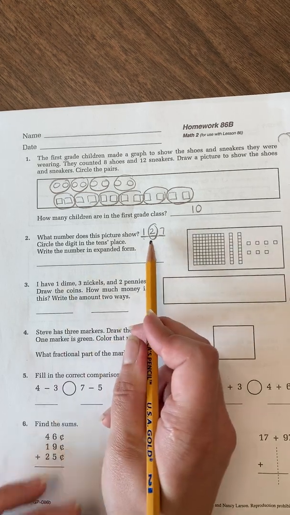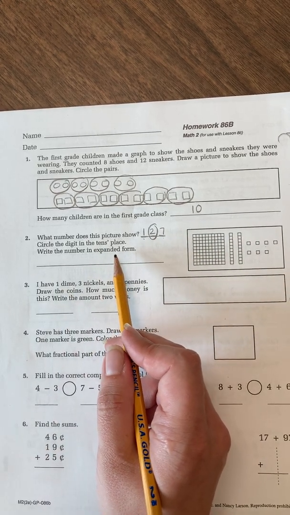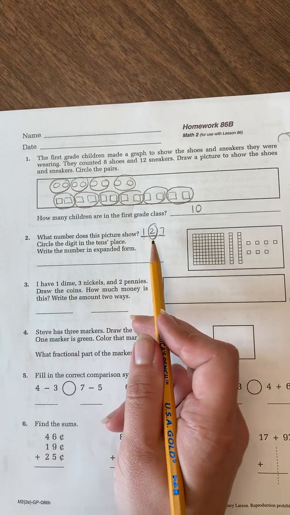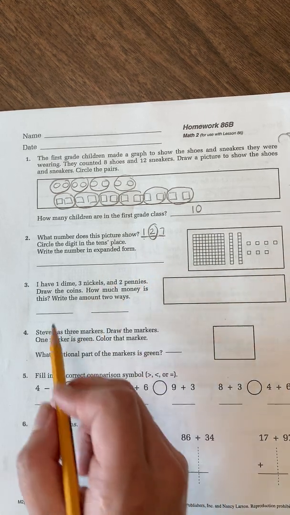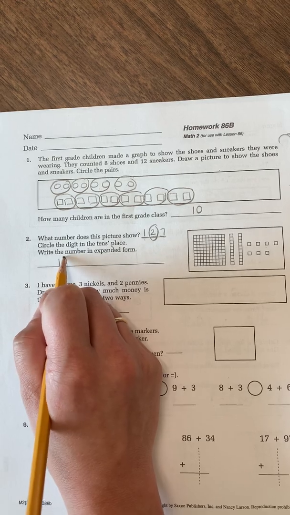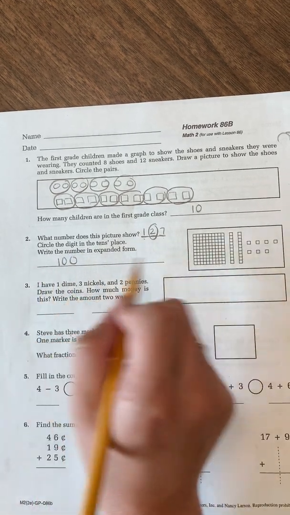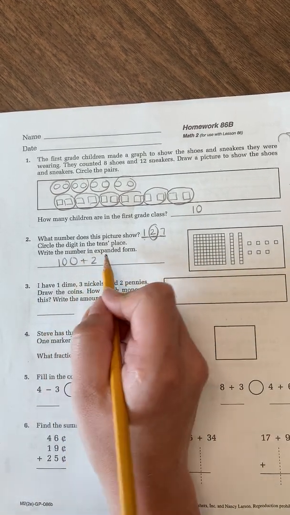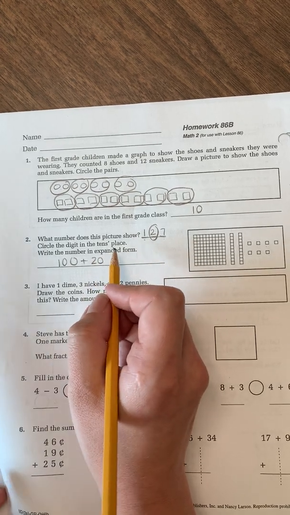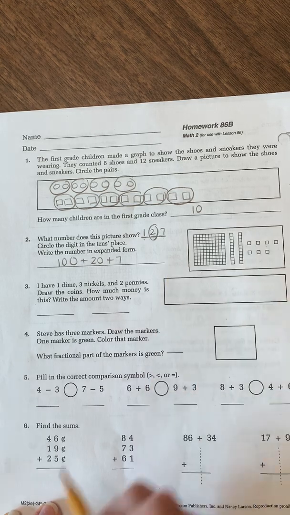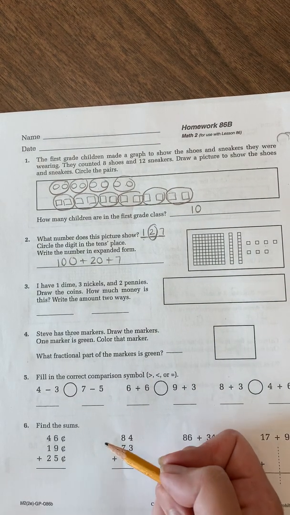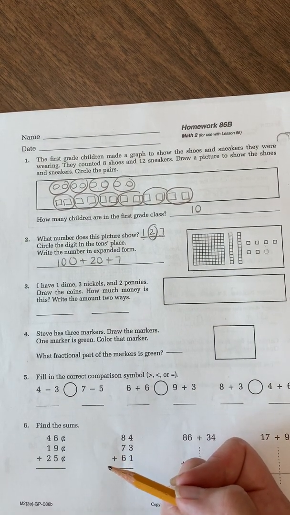Now it wants to write this number in expanded form. Break it down. How many hundreds, tens, and ones are added together to make that number? I have 1 100. I have 2 tens. And I have 7 ones. 100 plus 20 plus 7.